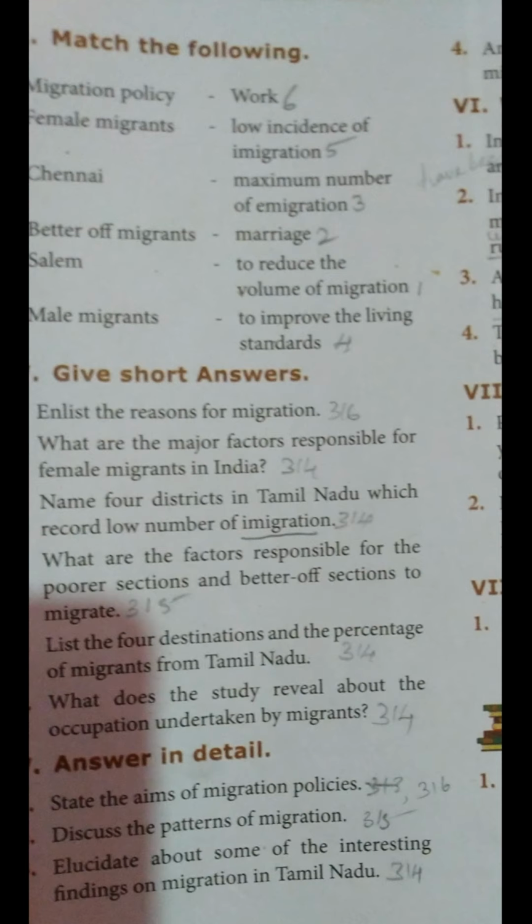So, third para, second line: 70% in India and 51% in Tamil Nadu report marriage as the reason for migration of females in the 2011 census. What was the main factor? That is marriage as the reason for the migration of females in the 2011 census.